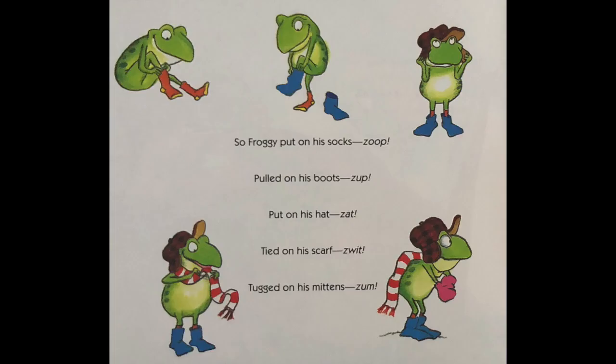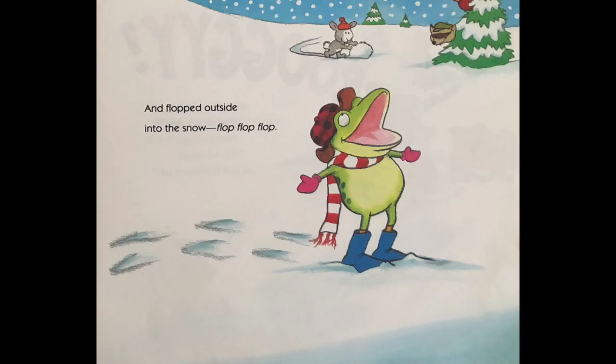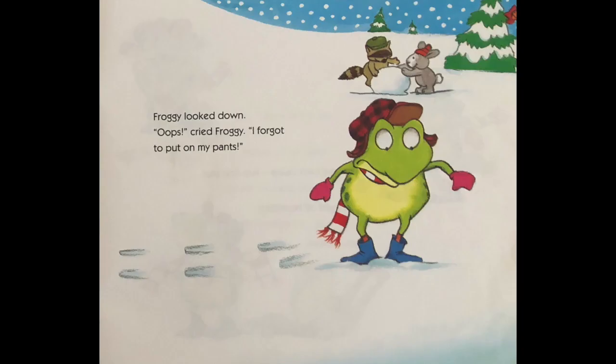So Froggy put on his socks, zoop, pulled on his boots, zup, put on his hat, zap, tied on his scarf, zwip, tugged on his mittens, zump, and flopped outside into the snow. Flop, flop, flop. "Froggy," called his mother. "What?" yelled Froggy. "Did you forget to put something on?" Froggy looked down. "Oops," cried Froggy. "I forgot to put on my pants."